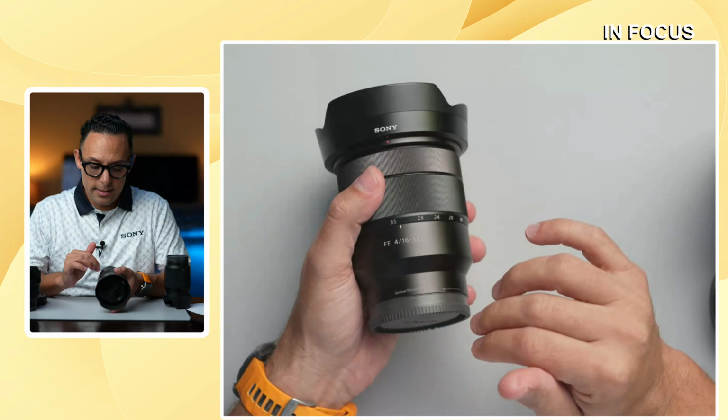So, another difference here. Let me grab this Carl Zeiss lens, and this is an f4 constant.